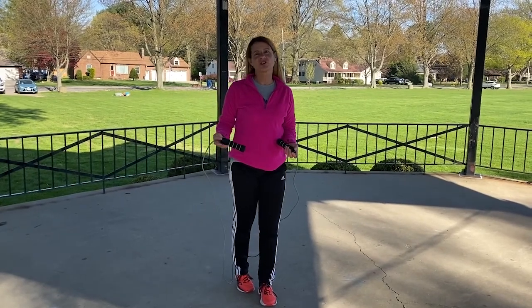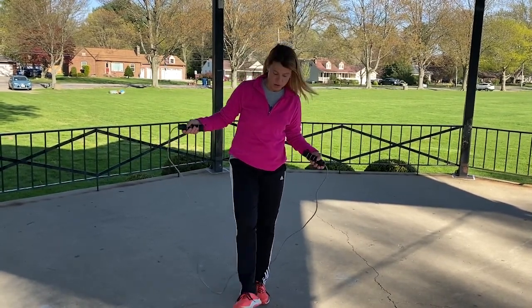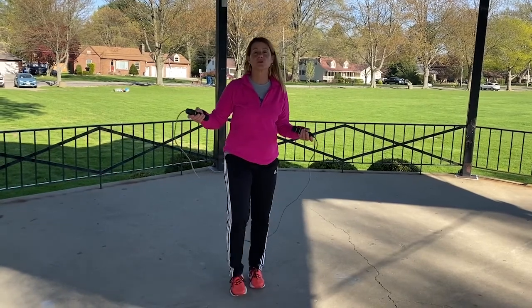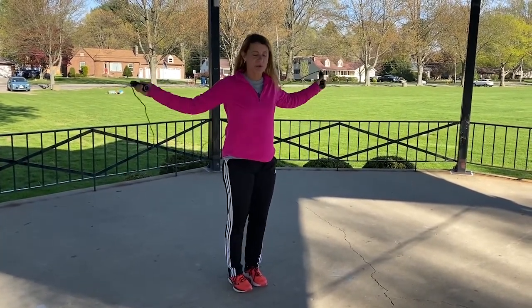Jump roping is a very good cardiovascular exercise. It is a whole body exercise. We use our upper body, our arms and our shoulders to turn the rope, and our lower body to jump. There are so many different ways that we can jump rope.